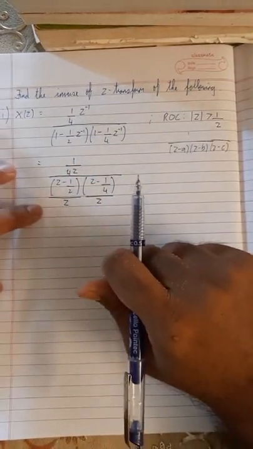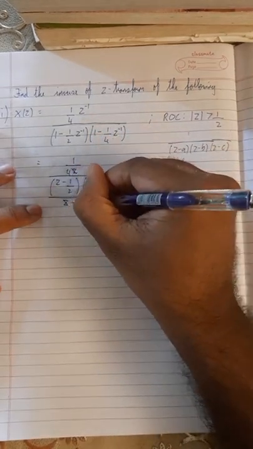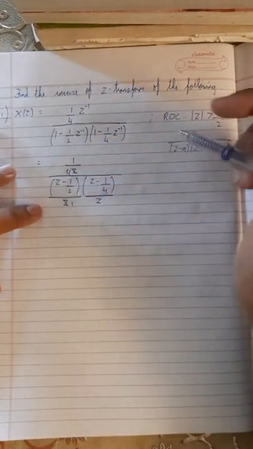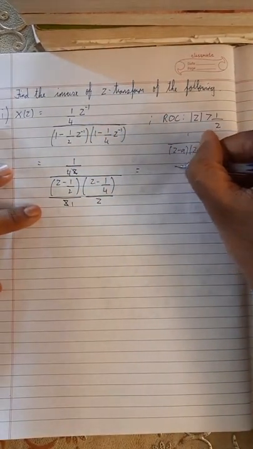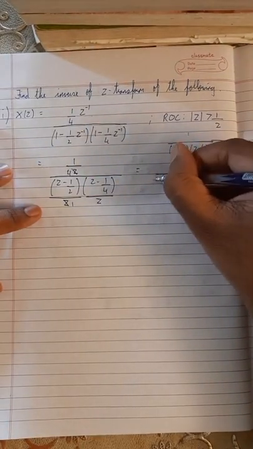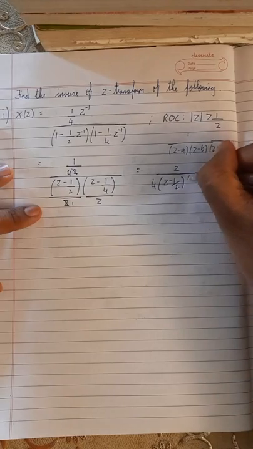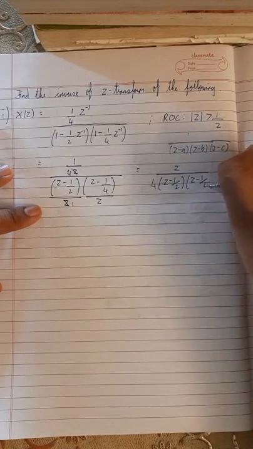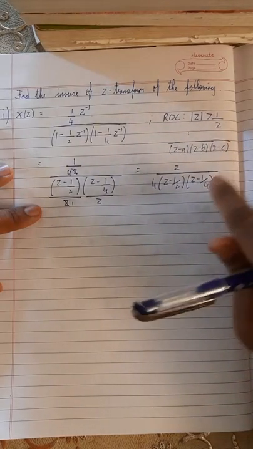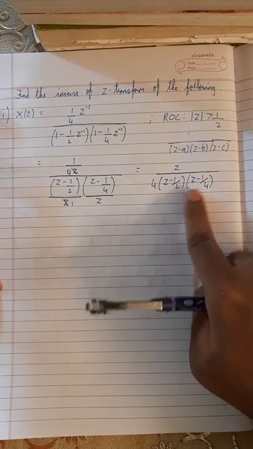This z and this z will get cancelled, and this z comes on the top, so it will become z by 4 into (z minus 1/2) into (z minus 1/4). Now this is in the form where you can apply the partial fraction method.